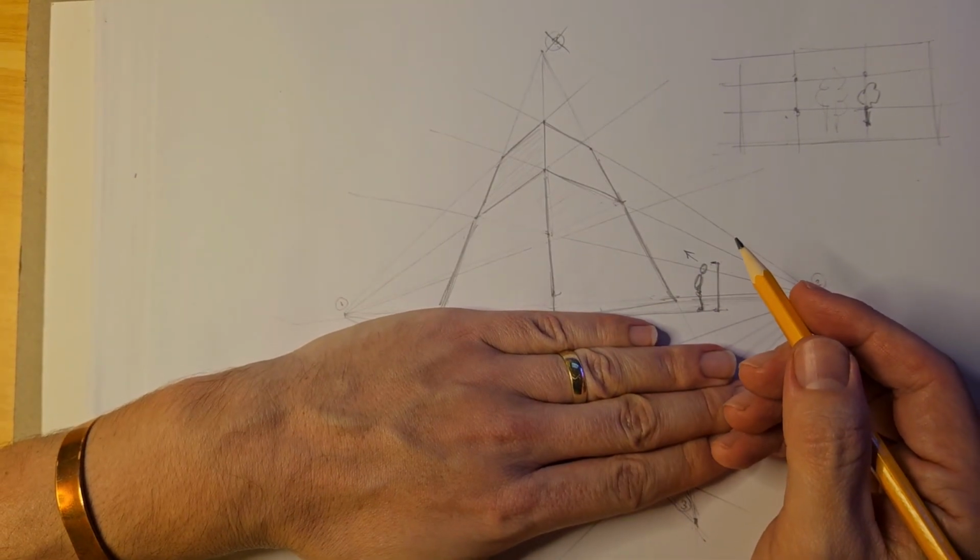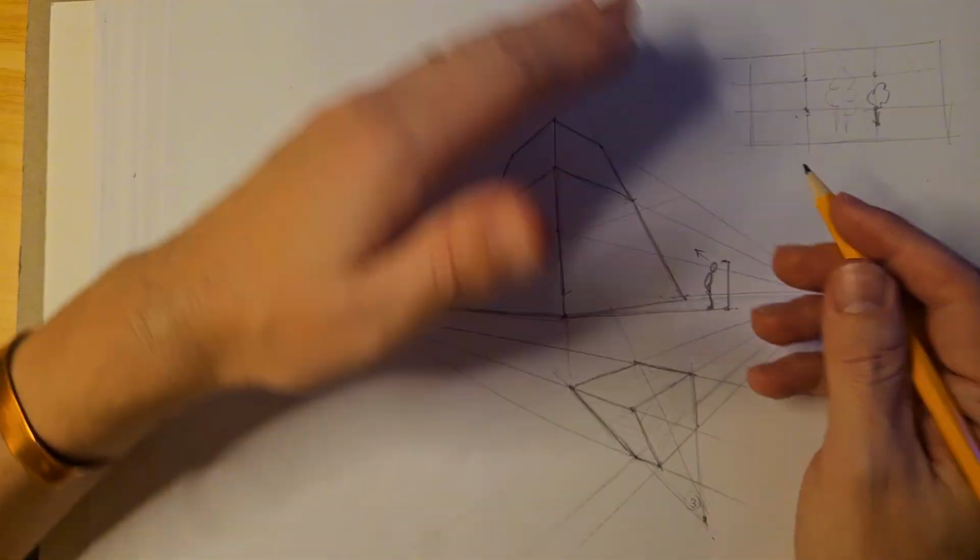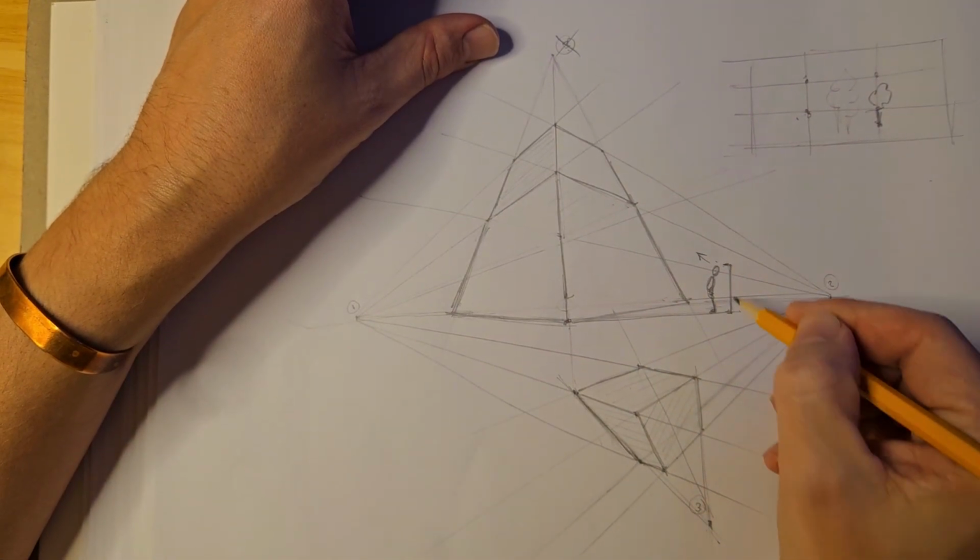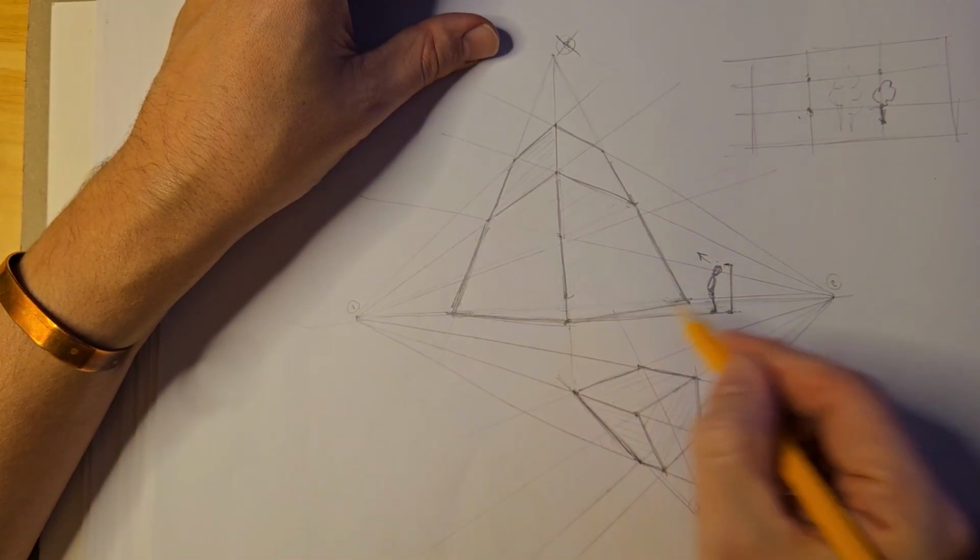Otherwise, if it was completely flat, it would be, I don't know, the perspective from a mouse or something. So try to keep that in mind as well.